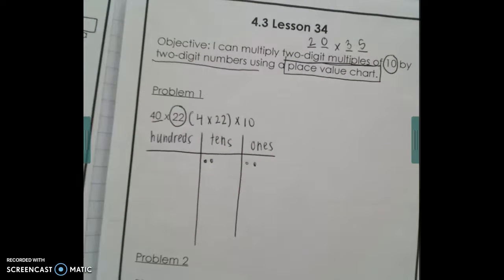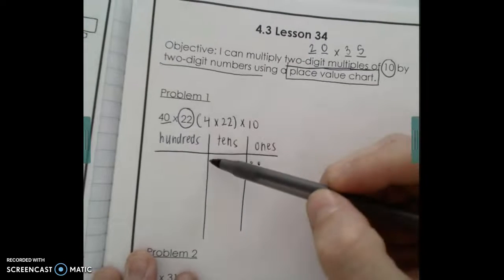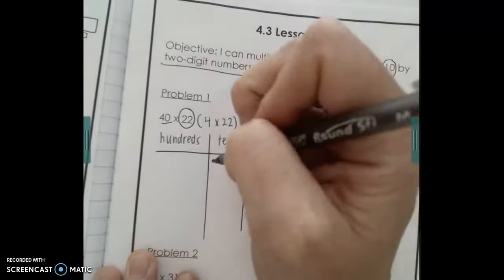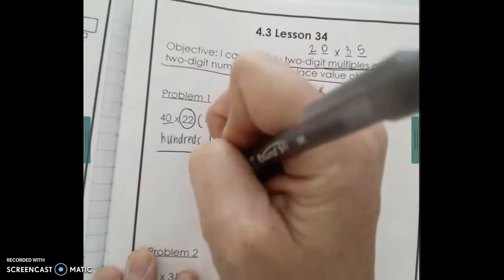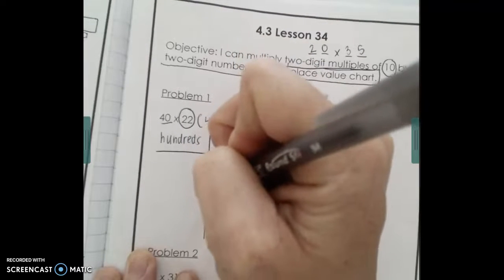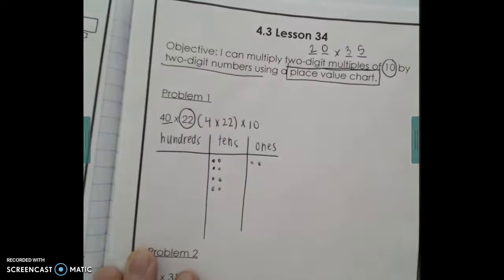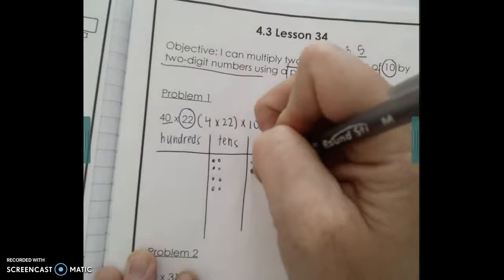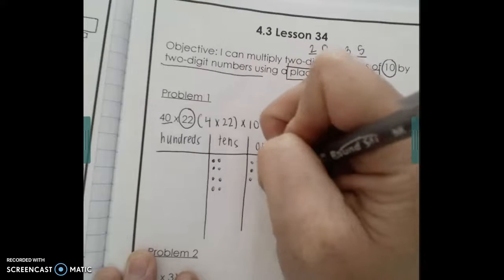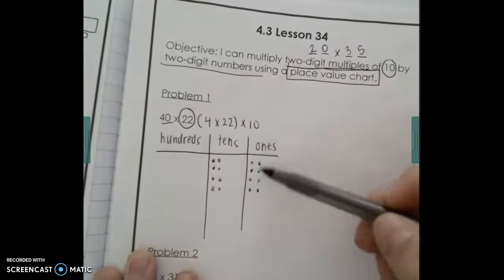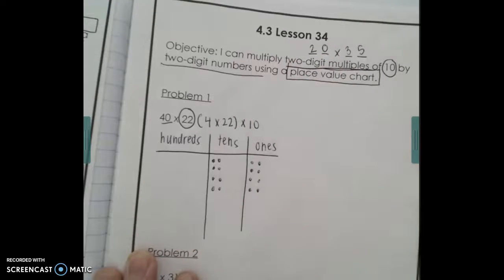All I'm going to do to my group right here is show 4 of them. Here I would have 1, then a group of 2, group of 3, group of 4. There's 4 groups of them. Then same over here, 1, 2, 3, 4. So I have 4 groups of 22 going across.